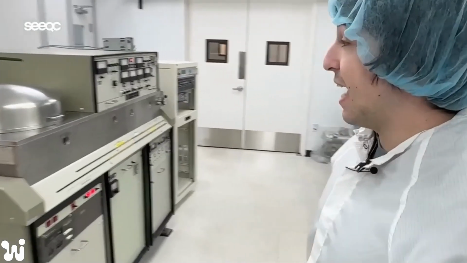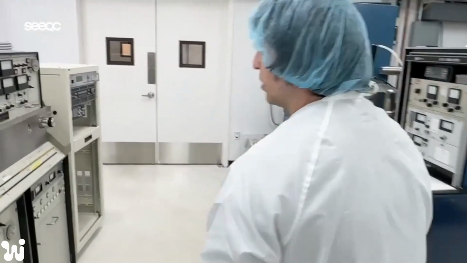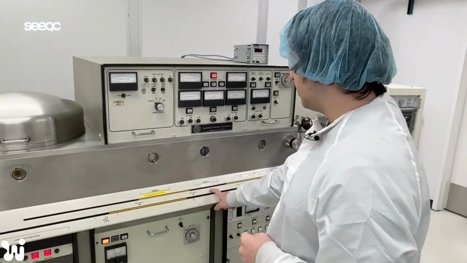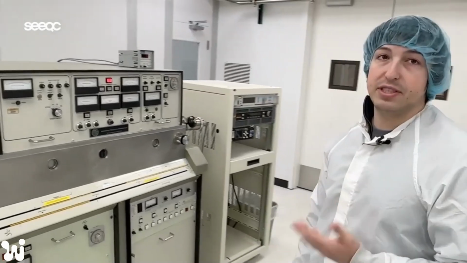This is our NAG sputterer, MRC. And this one just has two different metals. Right now it has copper and titanium, which we're using for some of our resistor experiments.